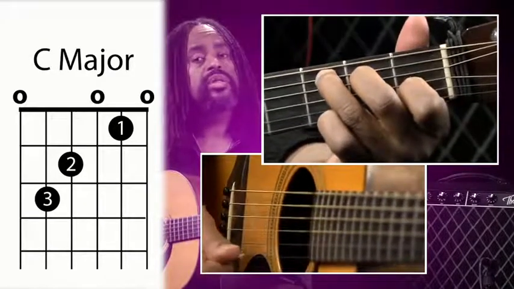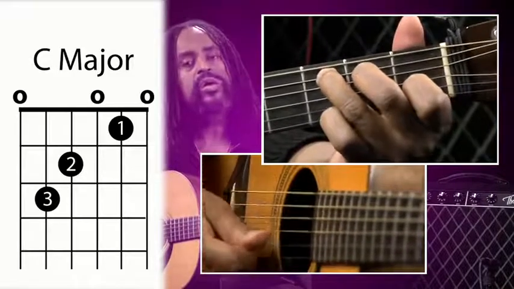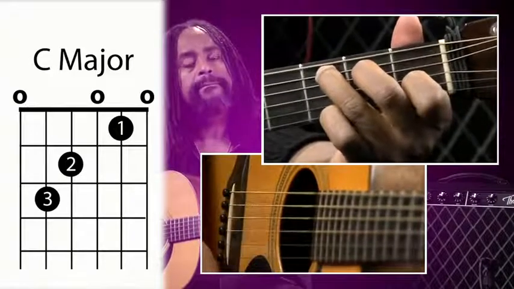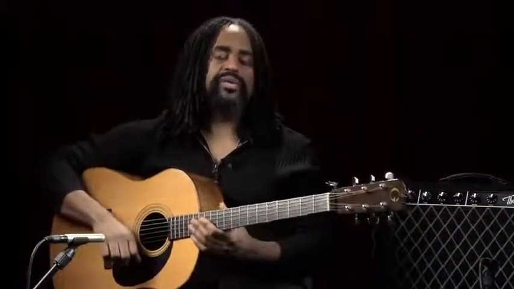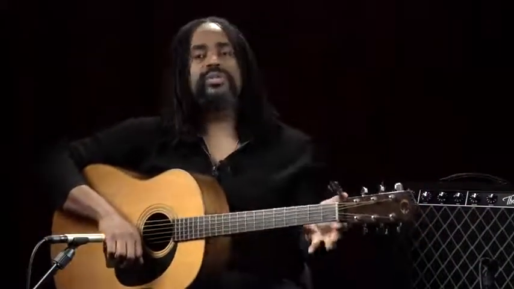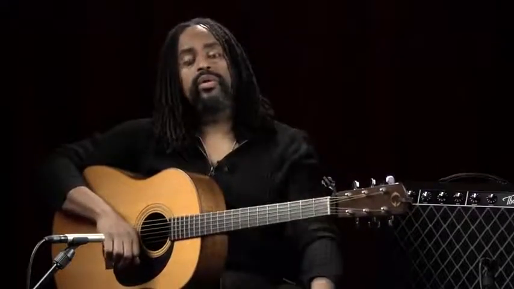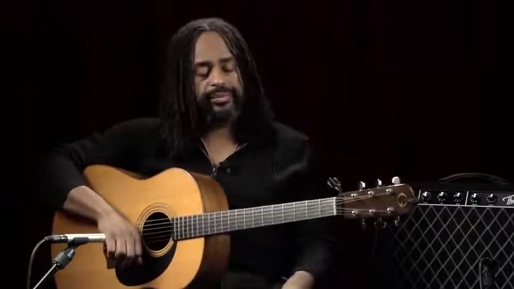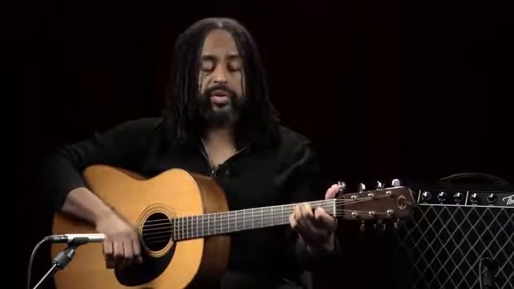Here we have what's called an open position C major chord. Open position chords allow us to make use of any open strings that are available to us that are within that major chord. And there are a few open position chords that we're going to learn this lesson. The first one, of course, is the C major, which we already know now.